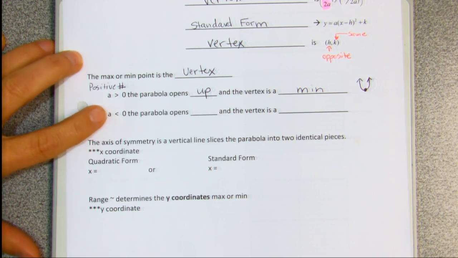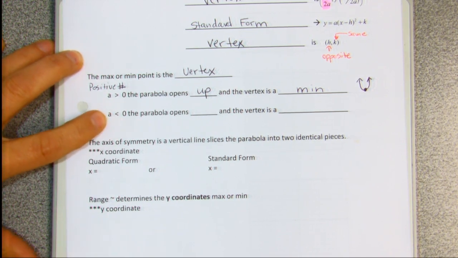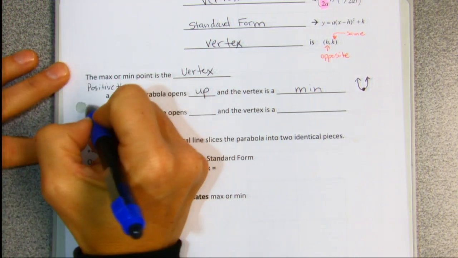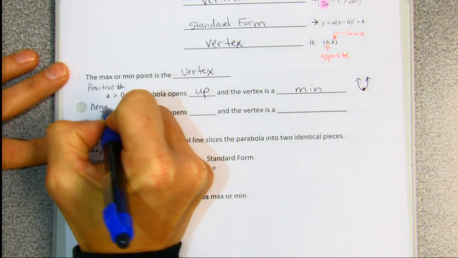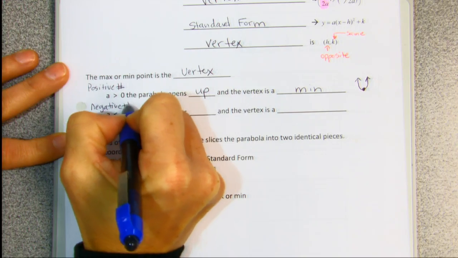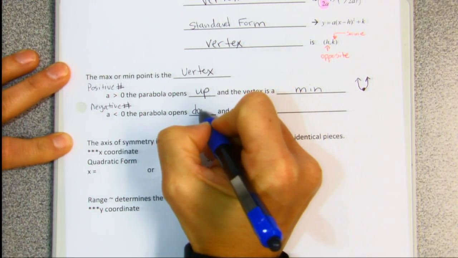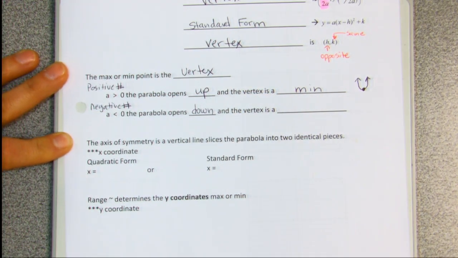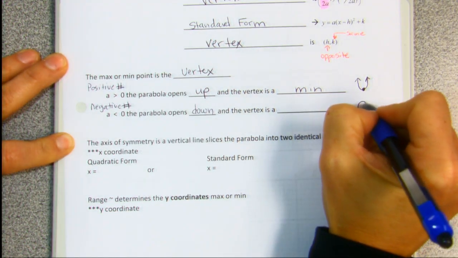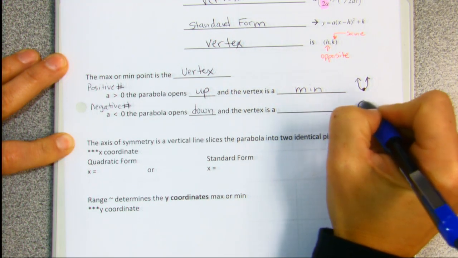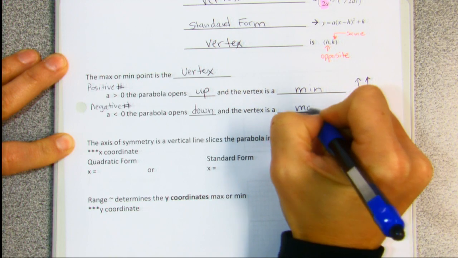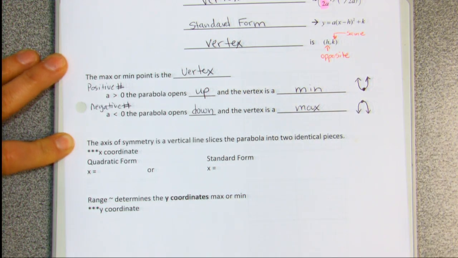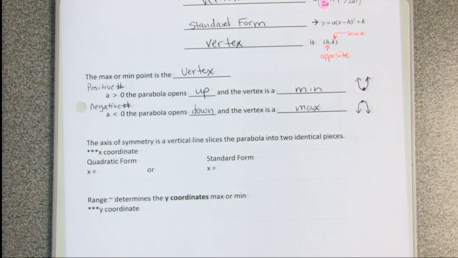What do you think if A is less than 0? This would be a negative number. So the parabola would then open down. In this case, it looks like this. Your vertex would be a max. It's going to be the highest point, the maximum height of that parabola.